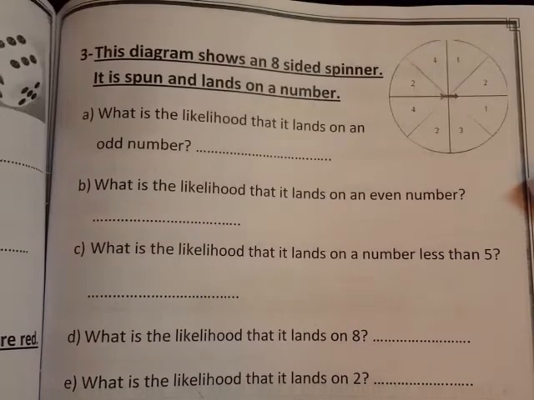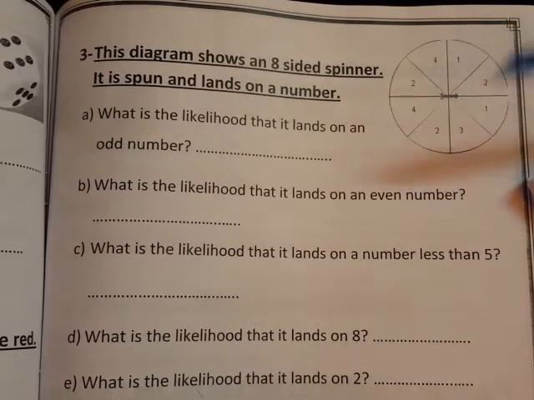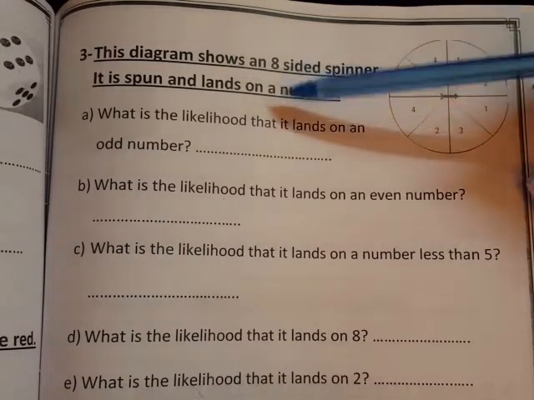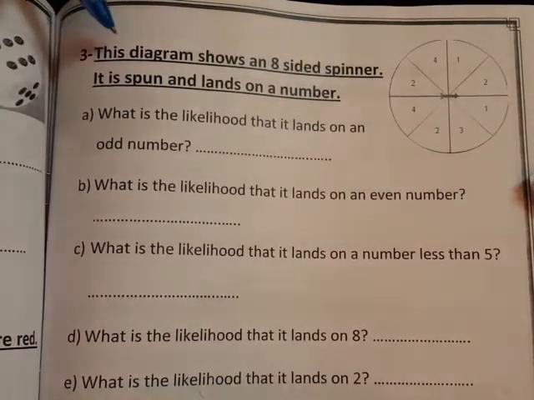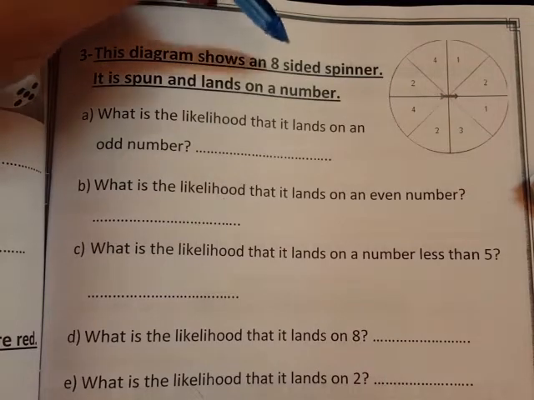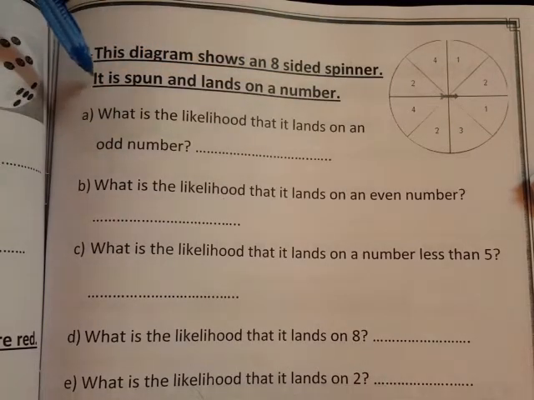Continue our exercise about the likelihood or the probability. One of the most common or famous questions is the spinner. If they give me a spinner like this, I have to count all the numbers on the spinner if they didn't give me the total in the question. But here it says: this diagram shows an 8-sided spinner. It is spun and lands on a number.